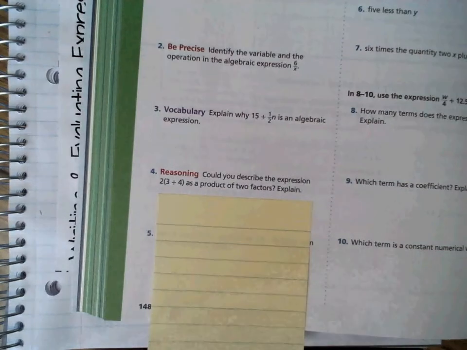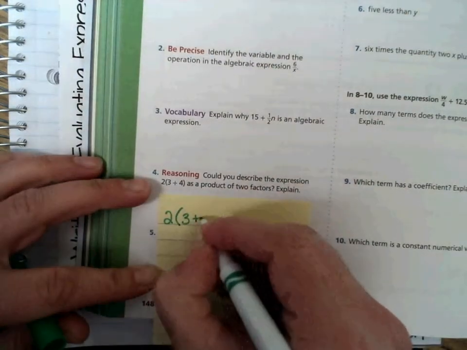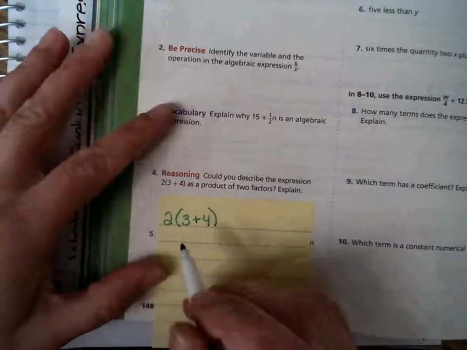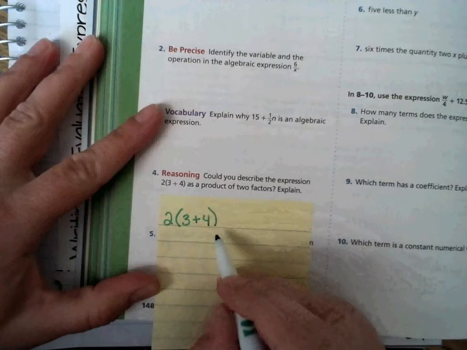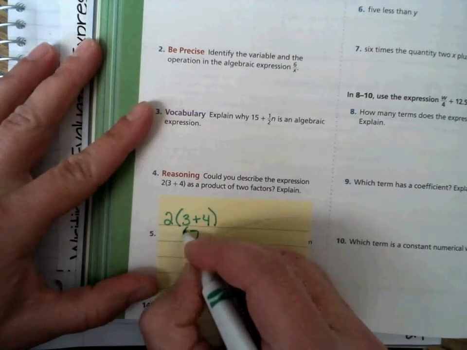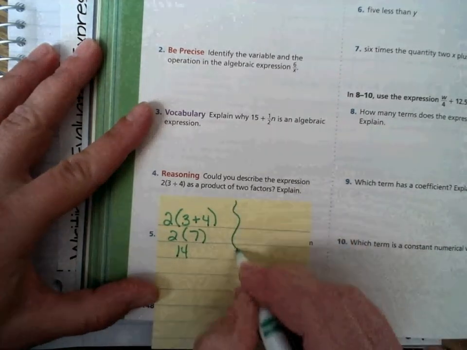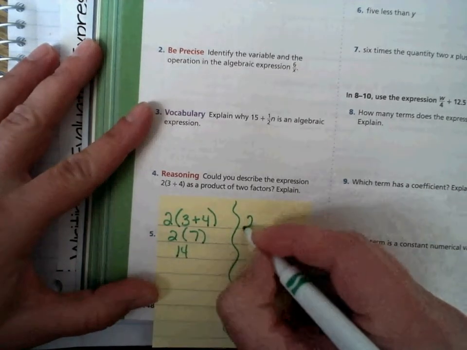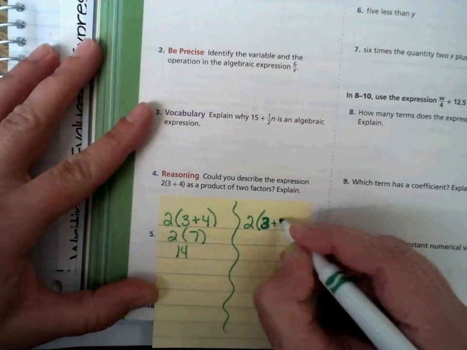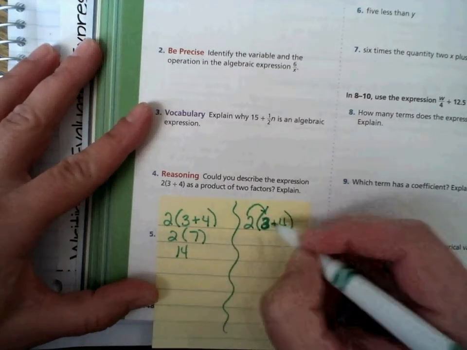So I'm going to show you what I'm talking about here. It's a review phrase that we have. So we have 2 times 3 plus 4. Now, in order of operations, we would solve parentheses first. And so that would give us 7. So then I would have 2 times 7, which gives me 14. The other way we can work this same problem, though, is we have 2 times 3 plus 4.